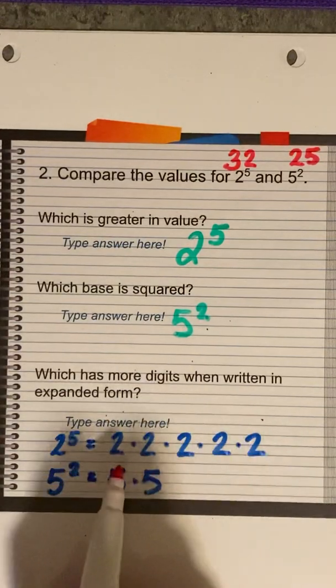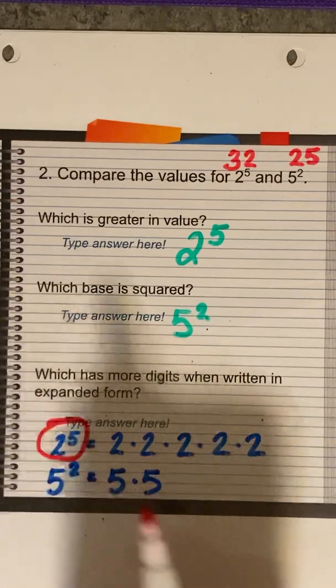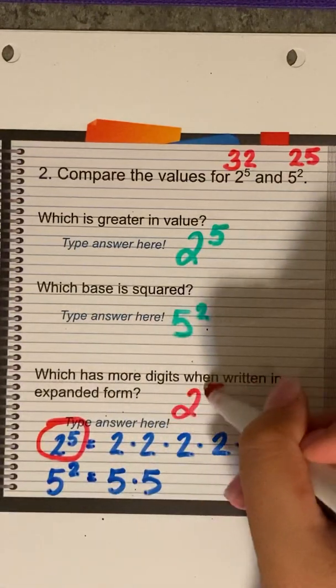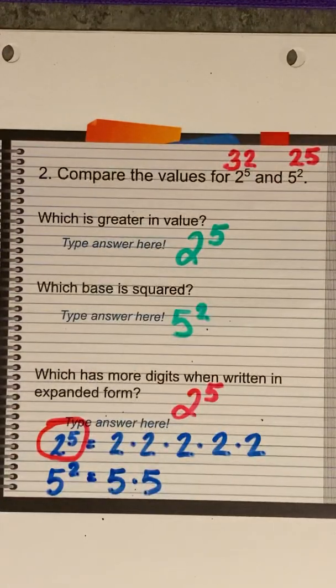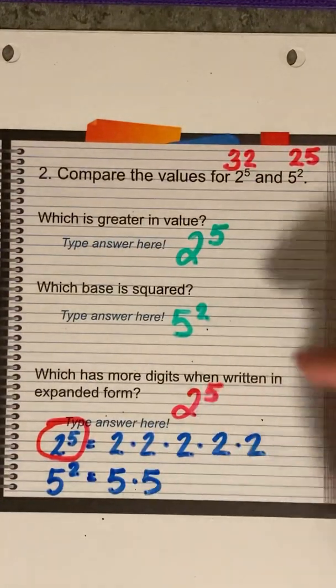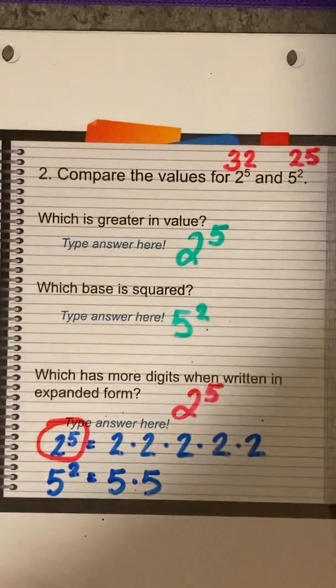Which has more digits? Well, 2 to the 5th power has more digits. So you can either write 2 to the 5th power, or you can copy and paste it into the answer box. I apologize about that little mistake up there, but at least we caught it and went back to it. See, everybody makes mistakes. Do not stress. Alrighty, that is it for our Let's Practice.